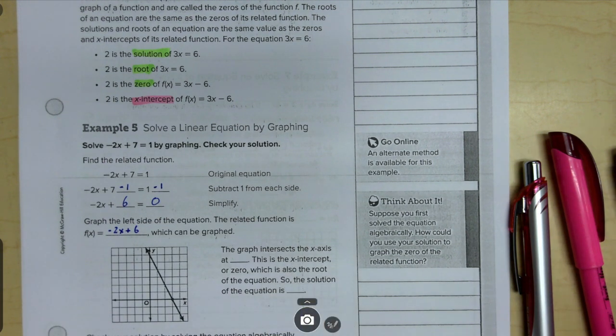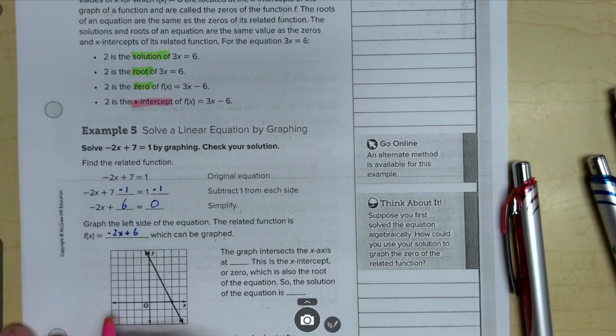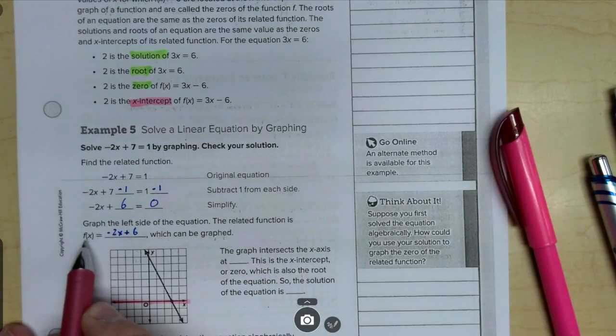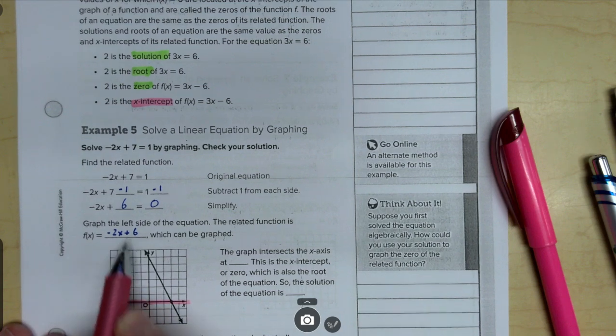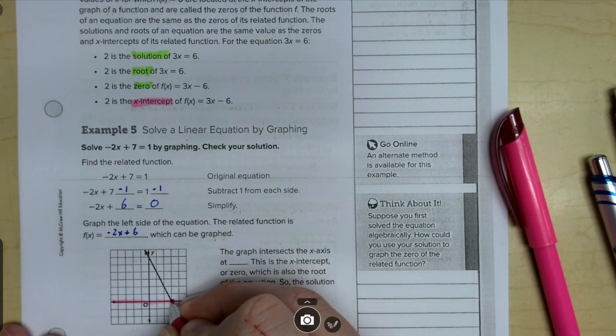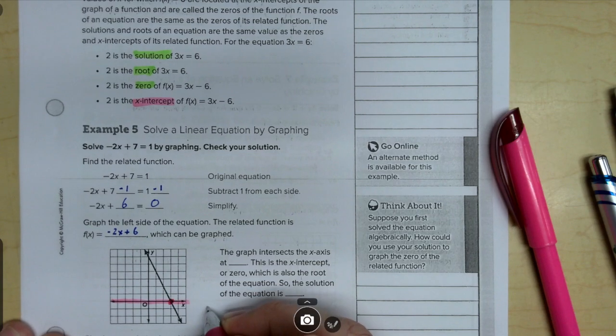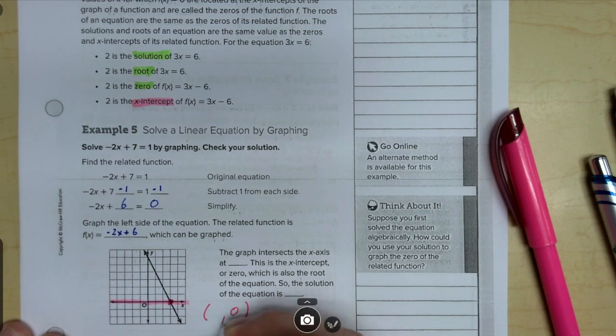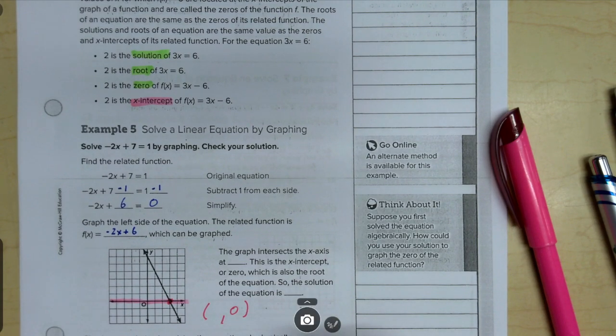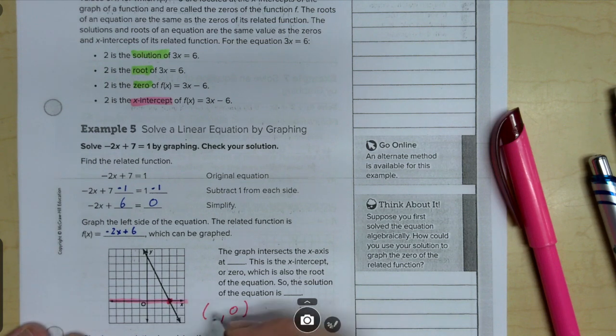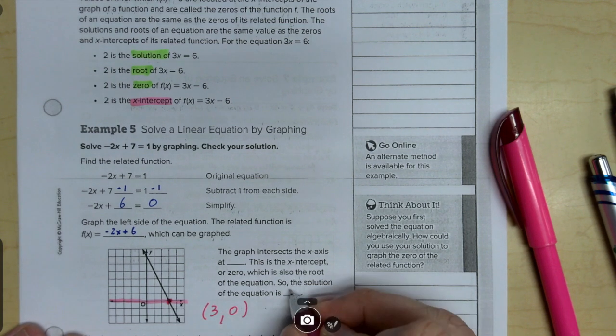The graph intersects the x-axis, so if we take a look, here's our x-axis, and what we've learned is that if we graph this, the intercept will be the solution. Our intercept's right there. We know that intercept has a 0 for the y value. 1, 2, 3. So the solution is 3.